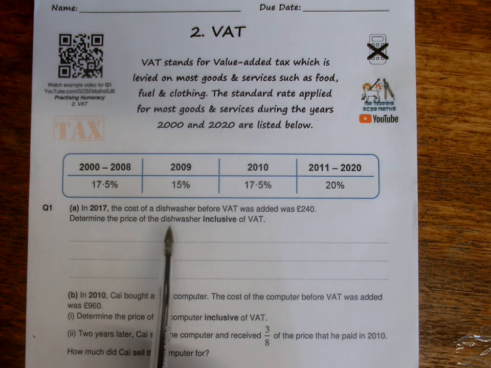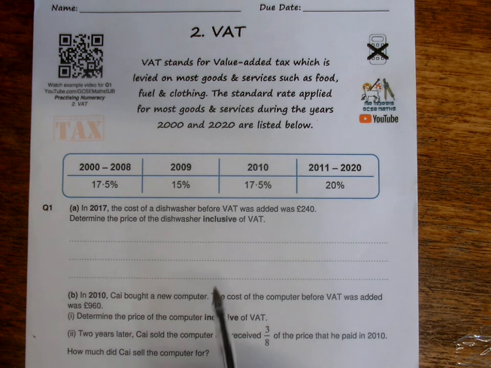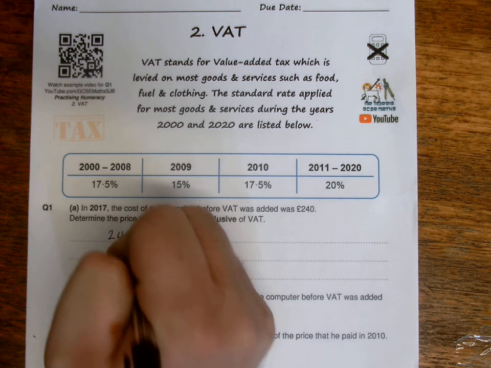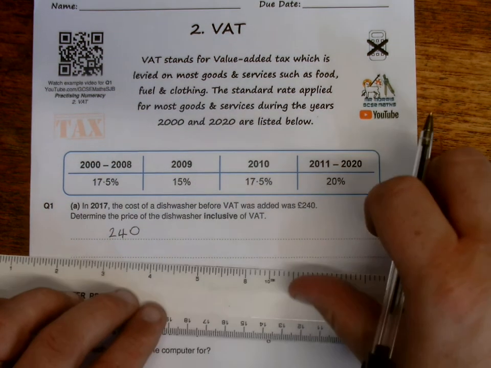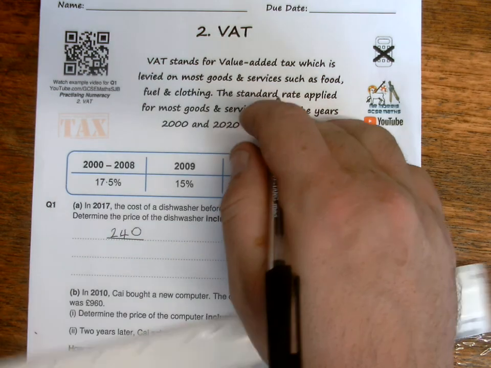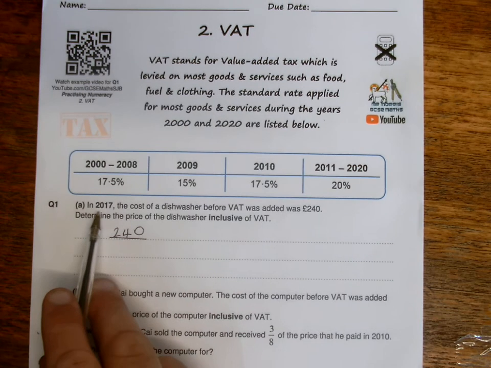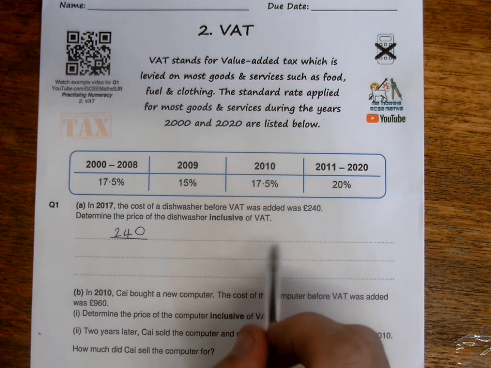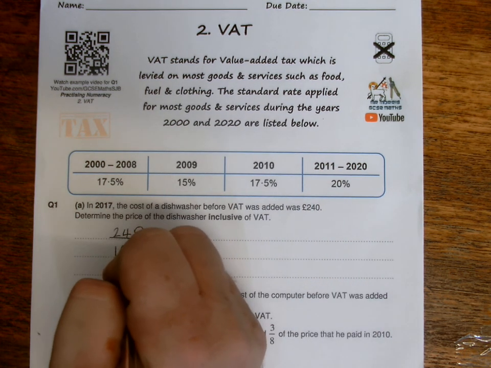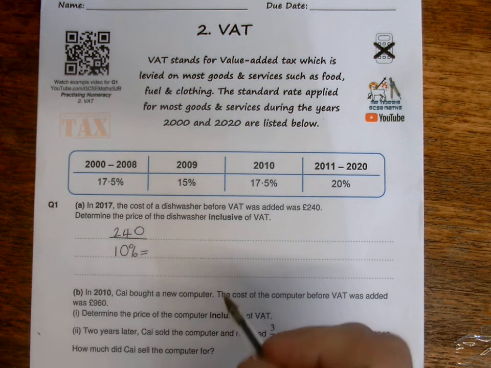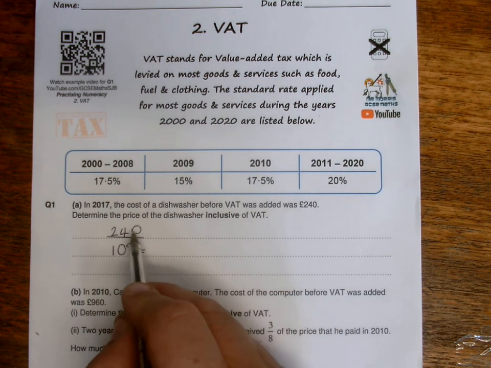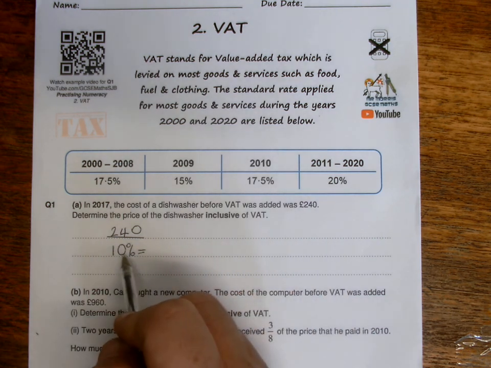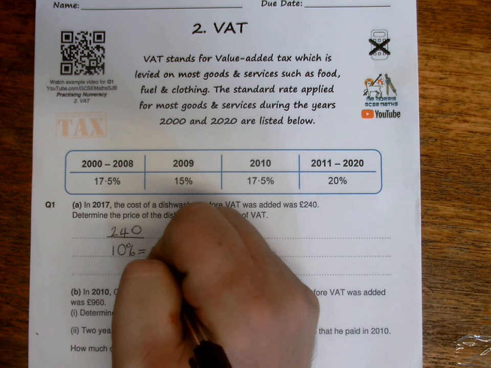So when it says determine the price of the dishwasher inclusive of VAT, that means it includes the VAT. So we start off with the £240, and we consider the fact that it's 2017, so the tax was 20%. Now of course 20% is easy to work out if you start off with 10%. Working out 10% of something like 240 should be straightforward, because we've learned that 10% is just dividing by 10.